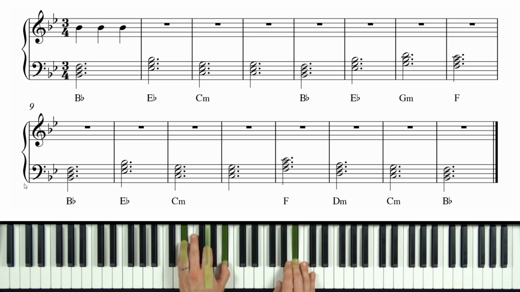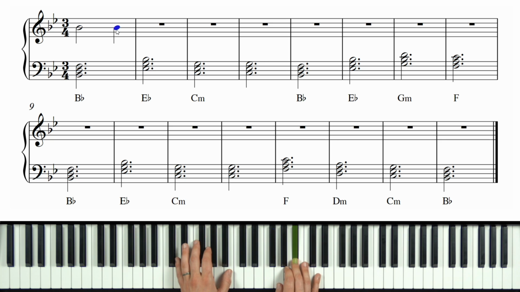So how about we write that in? Let's change that first note to a half note, and then we're going to bring that last note in the measure to a G. And then let's start the next measure with a dotted half note back to B flat.